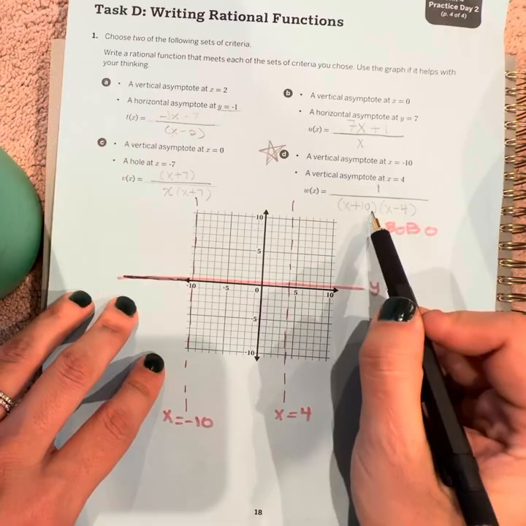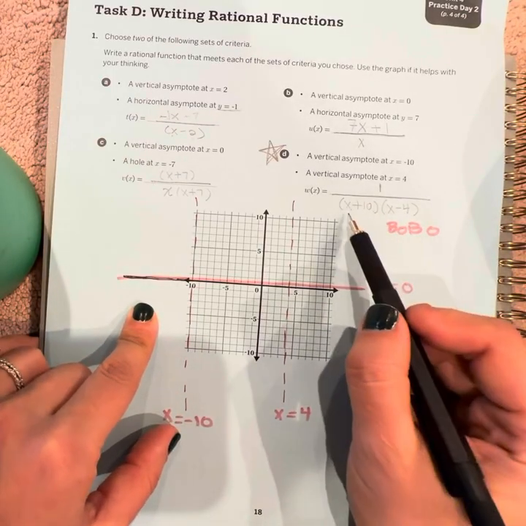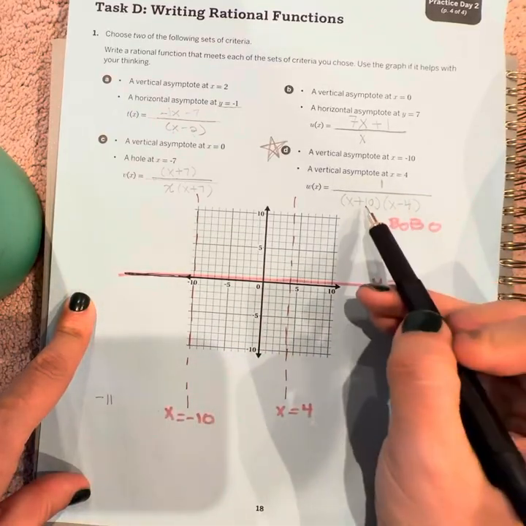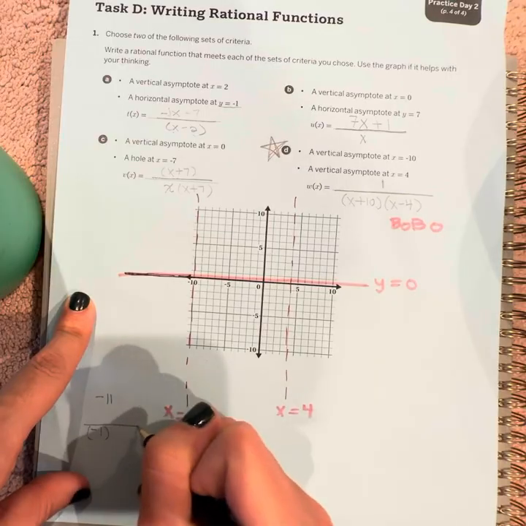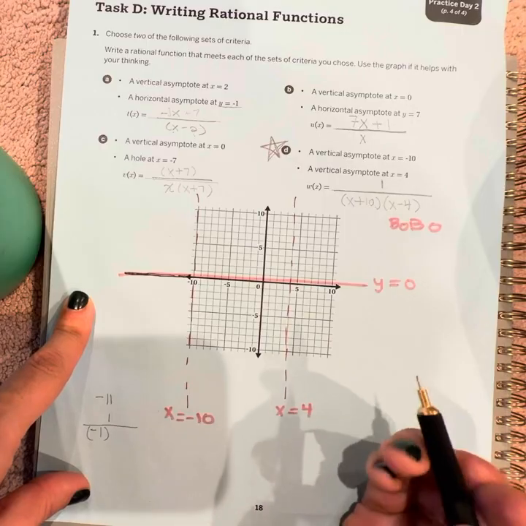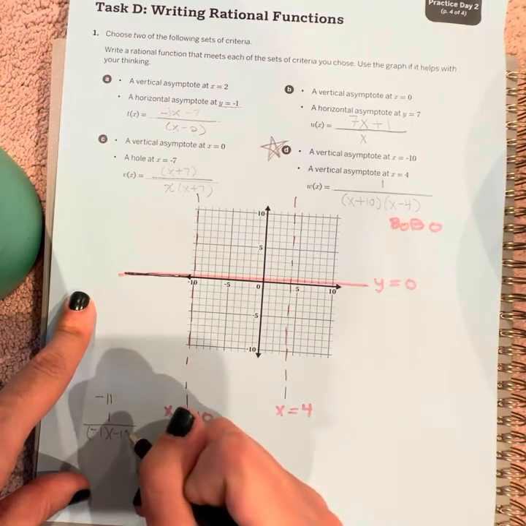So with this kind of function, I would check to the left of the negative 10. So maybe a negative 11 over here. And negative 11 plus 10 is negative 1 on my denominator. The numerator is 1 no matter what. And then negative 11 minus 4 is negative 15.